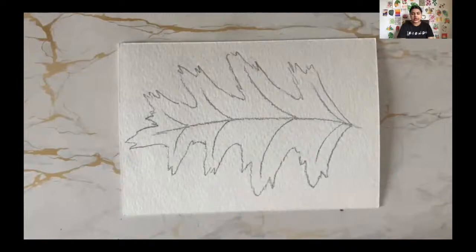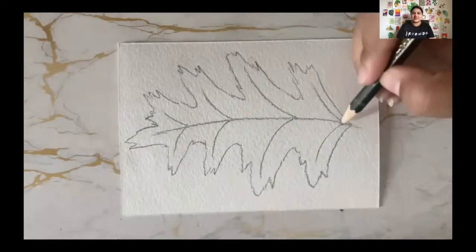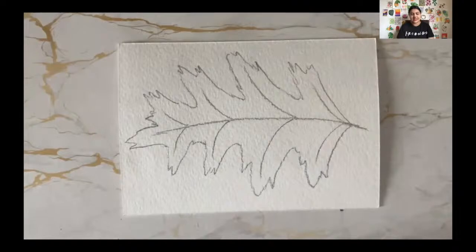So just going to wait here again for a couple of seconds, making sure all of you have gone ahead and drawn your leaf out. Amazing. Now, obviously, when you go ahead and draw something out for the first time, you do end up making mistakes. And I also made a mistake. So I'm actually going to go ahead and correct that out right here.